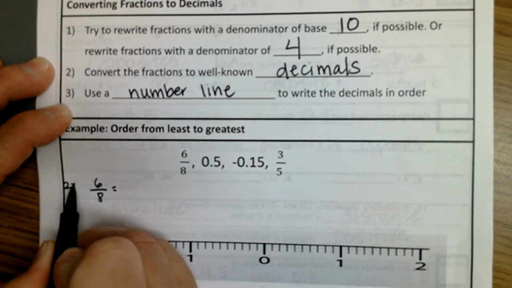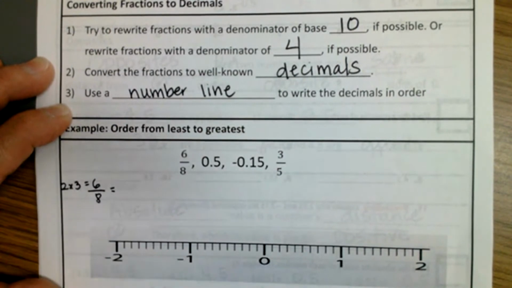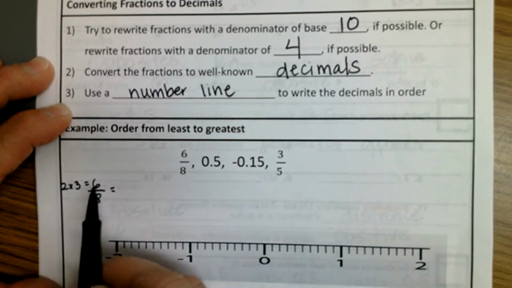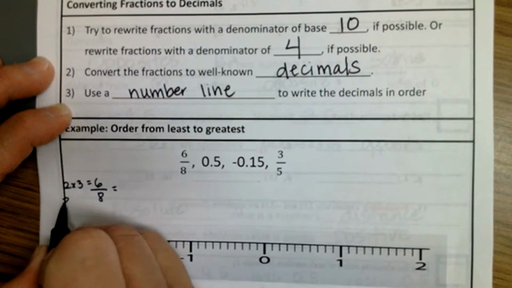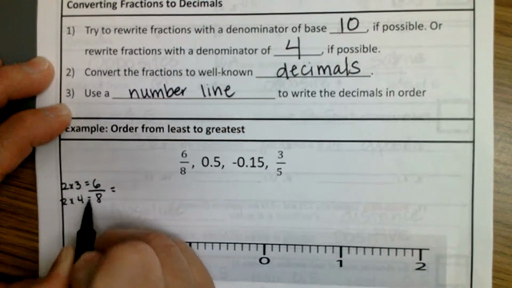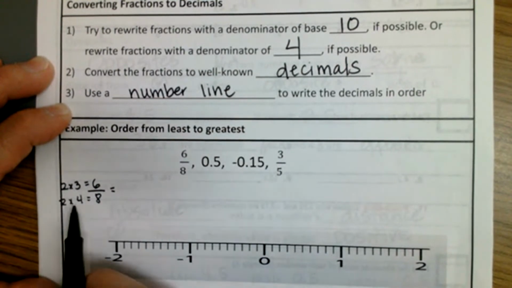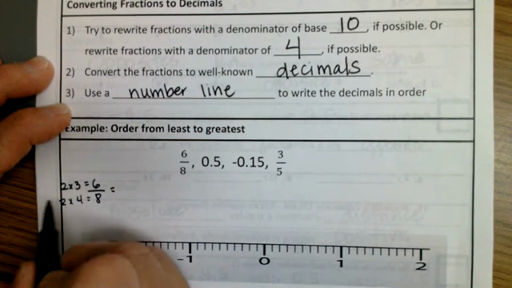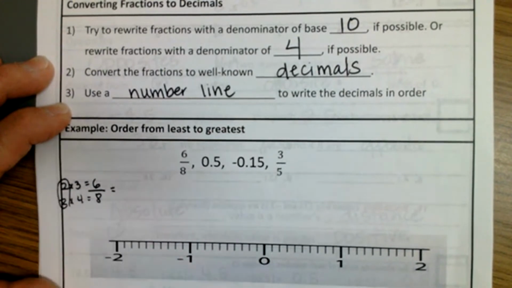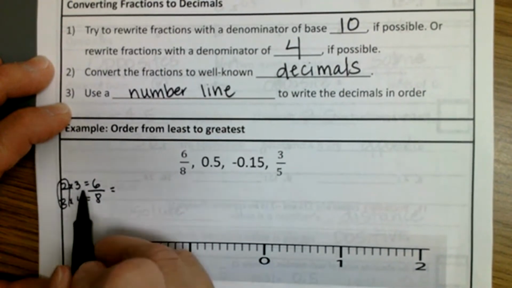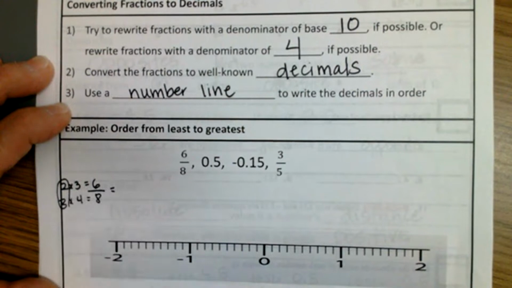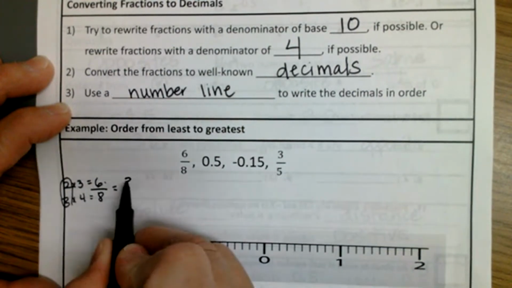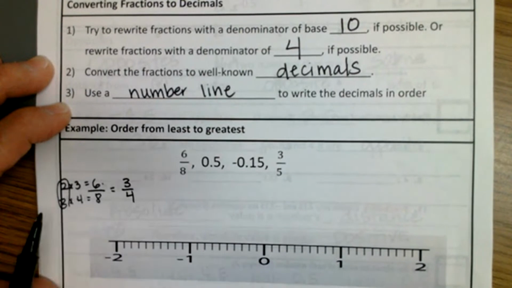2 times 3 equals 6, so those are factors of 6. 2 times 4 is 8, so 2 and 4 are factors of 8. And 2 is the common factor. So I can simplify this fraction 6/8 to lower terms of 3/4.